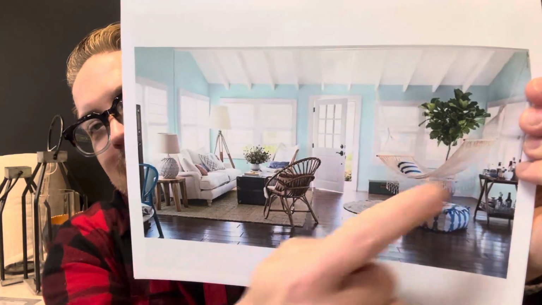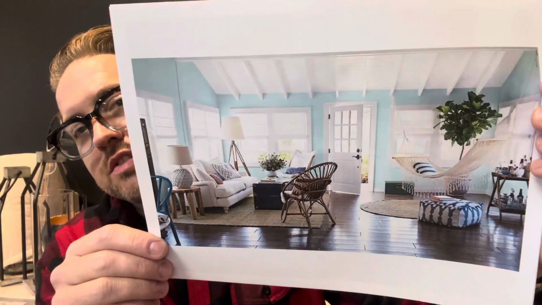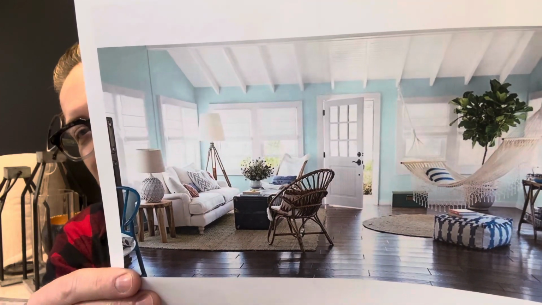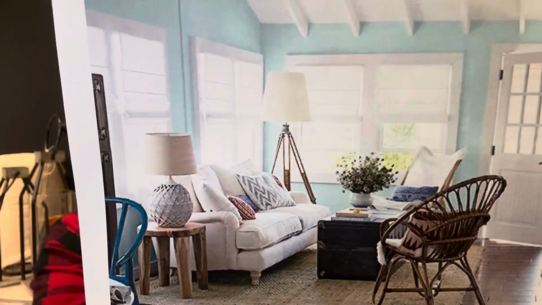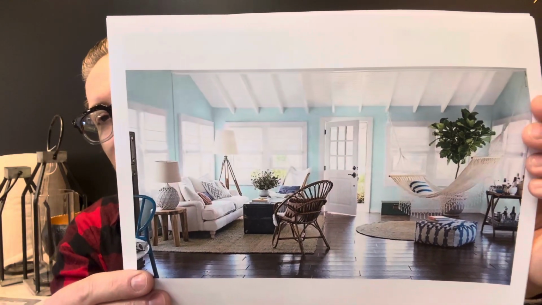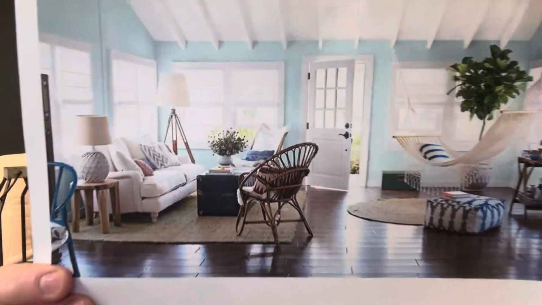You've got this indoor hammock, which is very creative. I really love that idea. I like hammocks outdoors, but I'm going to bring them indoors. I think that's really cool. And you have this really soft pastel color there. As you can see, there's all kinds of mixed matches and styles of furniture, but this is shabby chic.